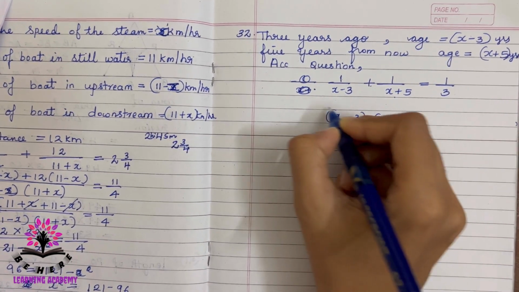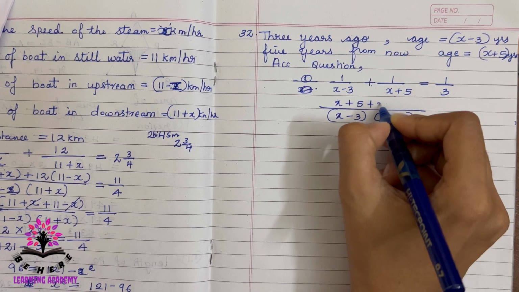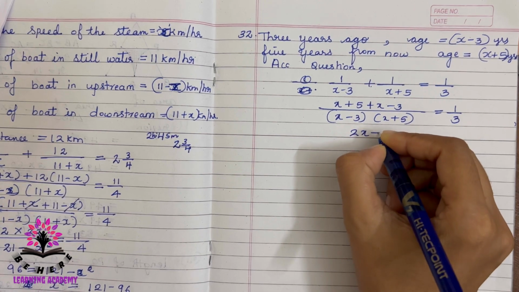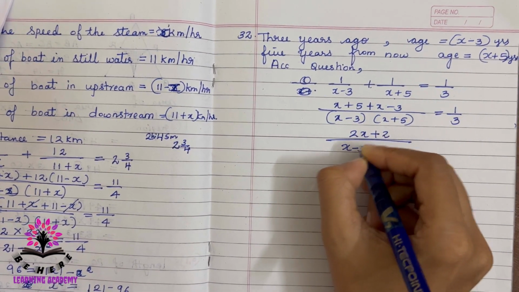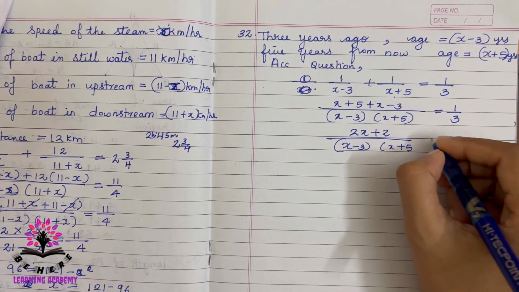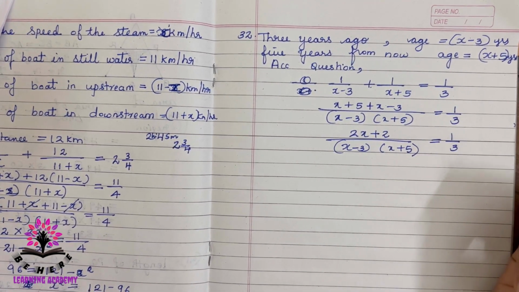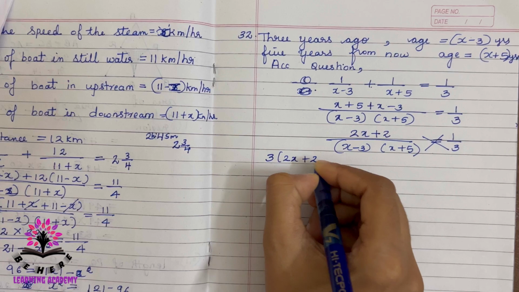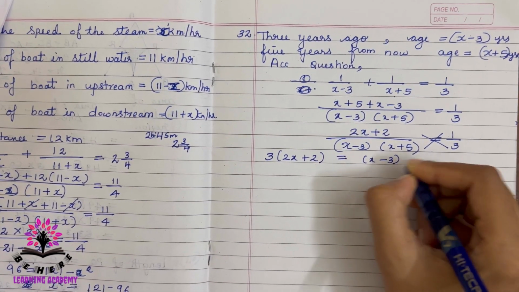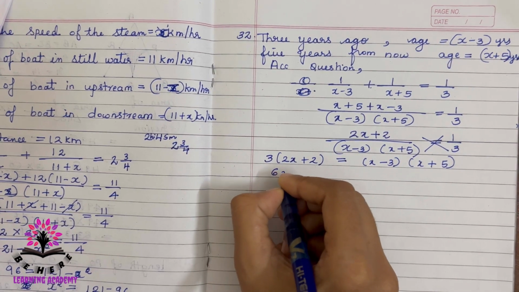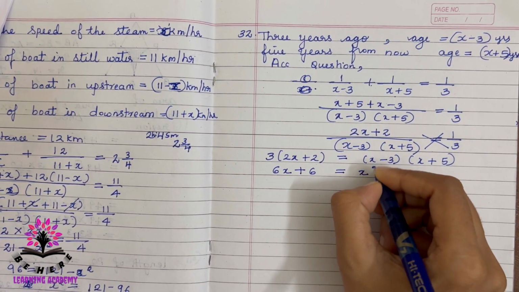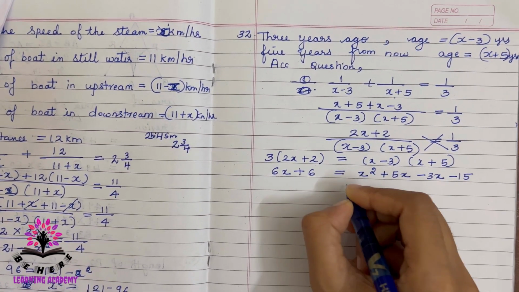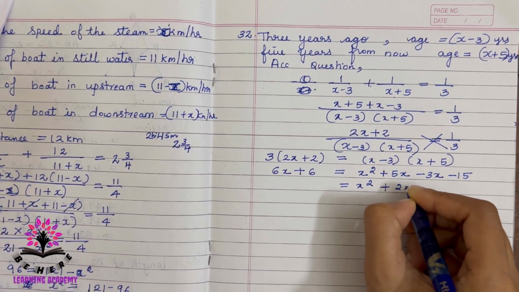So LCM will be x plus 5 plus x minus 3, that is equal to 1 by 3. So remaining will be 2x plus 2 divided by (x minus 3)(x plus 5), that is equal to 1 by 3. So for the simplification we need to cross multiply this. So we will get 3 multiplied by (2x plus 2) will be equal to (x minus 3)(x plus 5). So that is 6x plus 6 will be equal to x square plus 5x minus 3x minus 15, that is x square plus 2x minus 15.